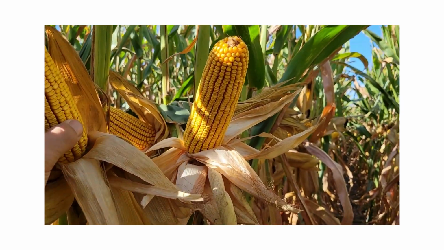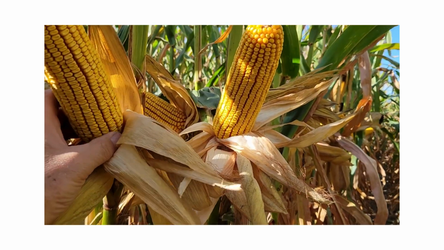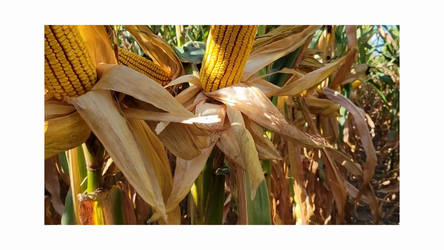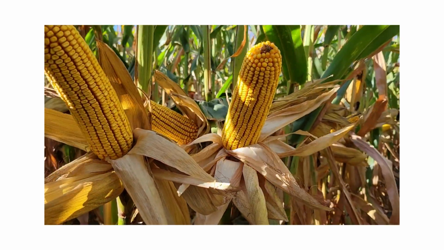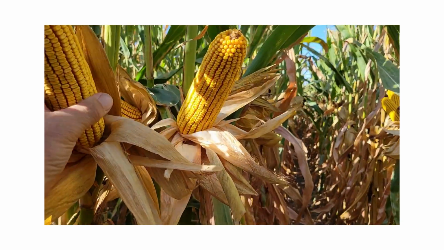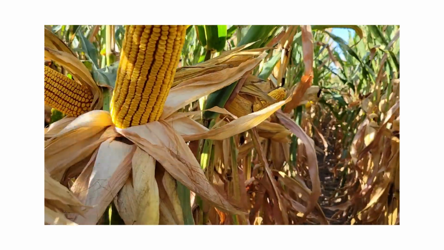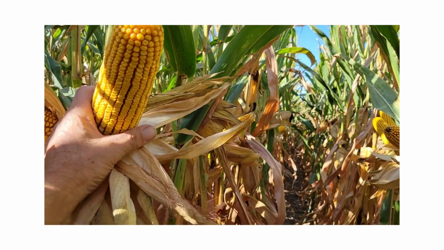But just doing a quick assessment in the field even, you can look at how many rows you have around and what kind of length you have to get your kernel count for each ear. Obviously with these we're going to be running anywhere from 700 up toward 800 kernels per ear. That's a really good count. But the other factor we have to look at is how much does each kernel weigh?